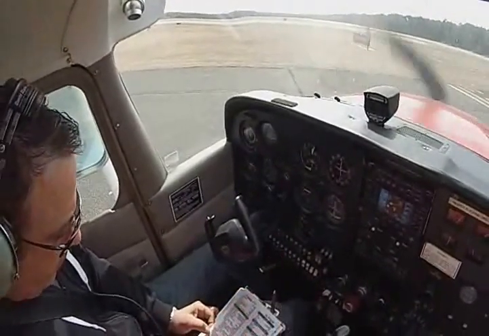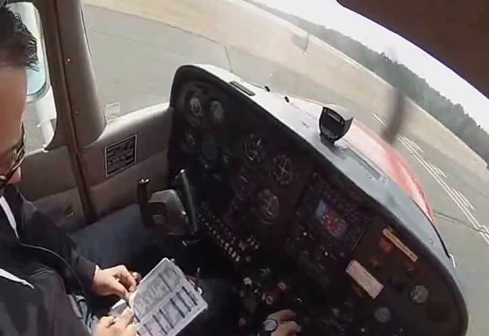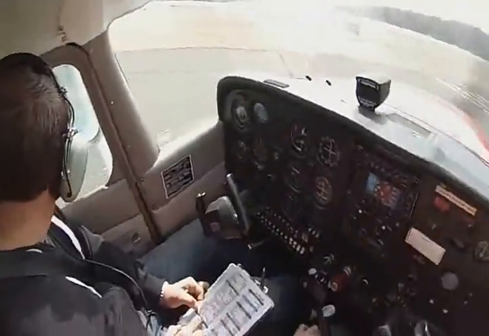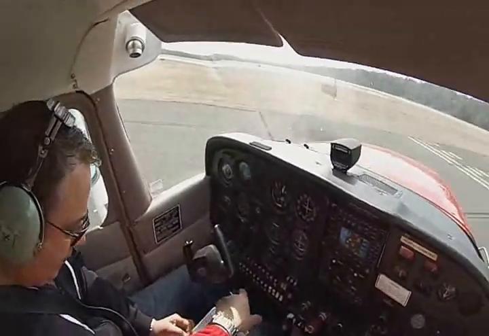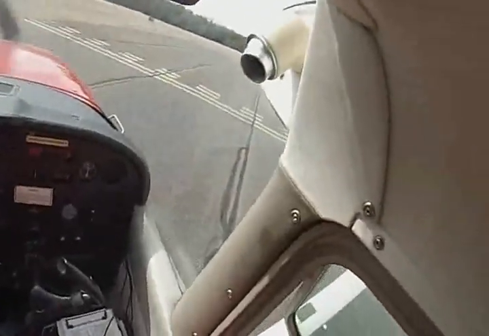Autopilot is off, and we got flaps set for takeoff. Okay, set for 0. We got 0 on there. Okay. And parking brake released. We can take the parking brake off. Alrighty. Let's close your window and close my window.